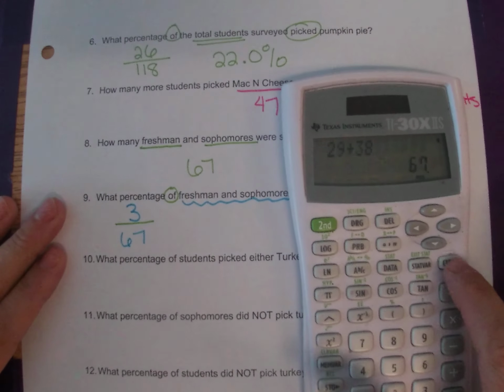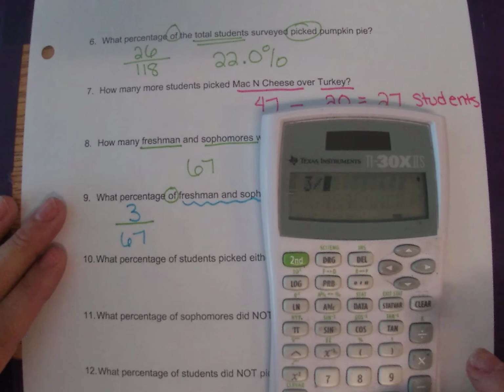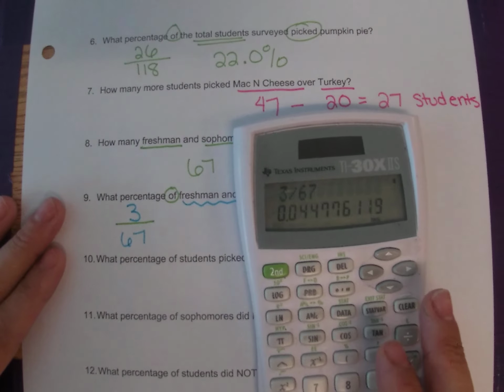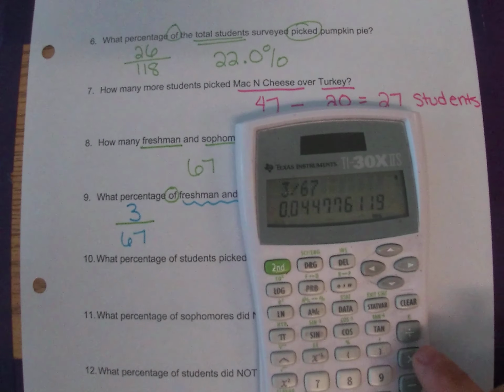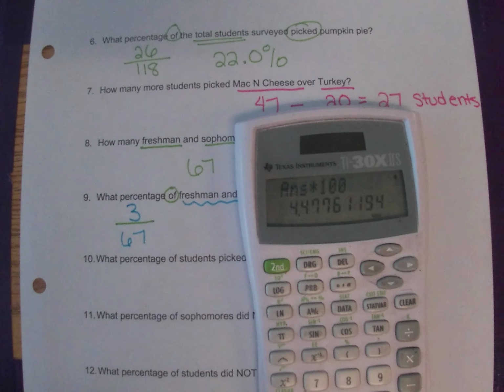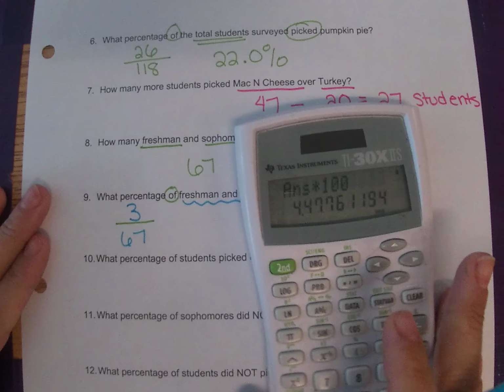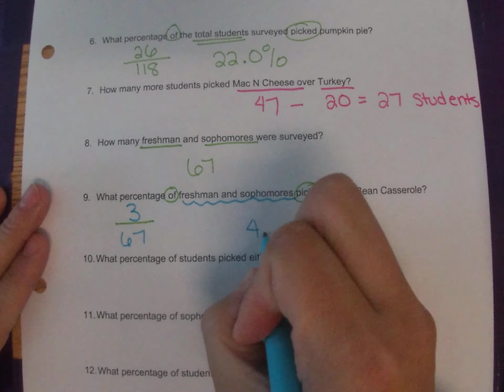So I need to do 3 divided by 67. Okay, which gives me this 0.04, so I'm going to multiply that times 100. So if I'm rounding to the nearest tenth, after the 4 is a 7, so I'm going to bump that up. So I'll say 4.5%.